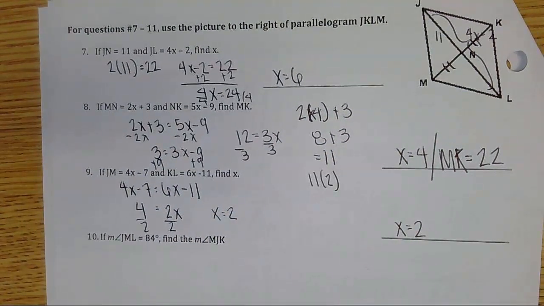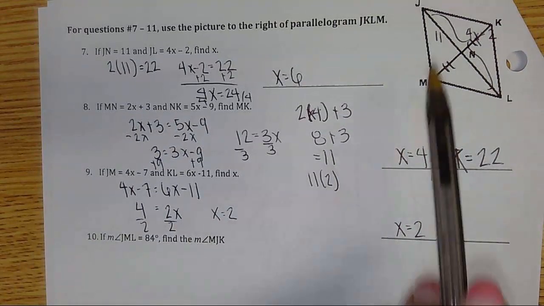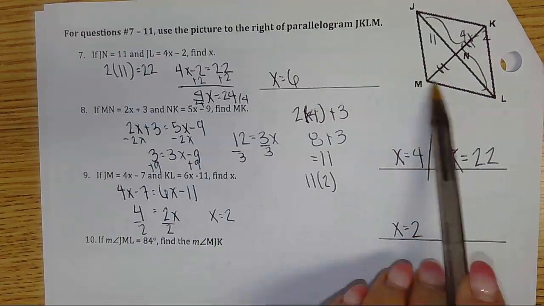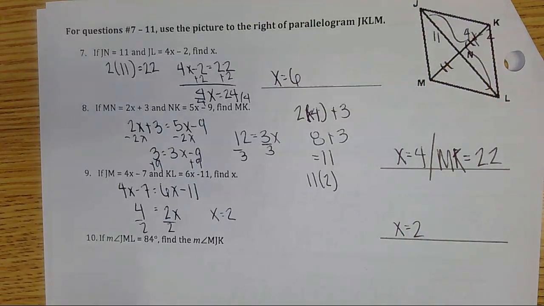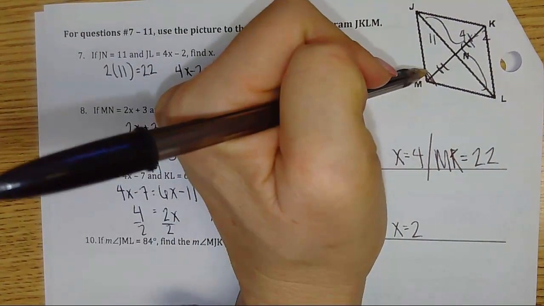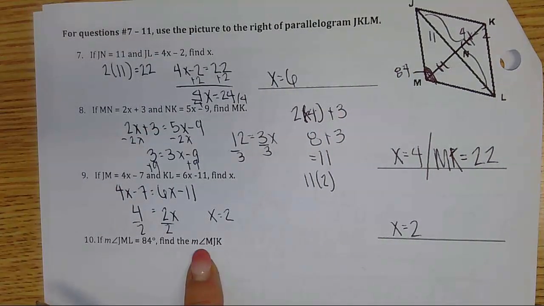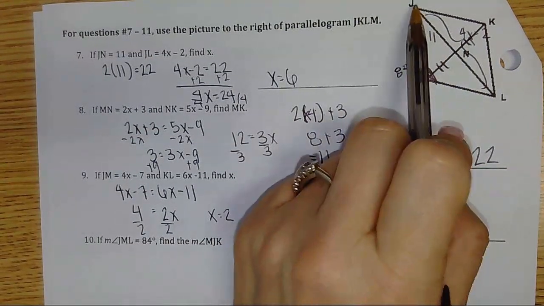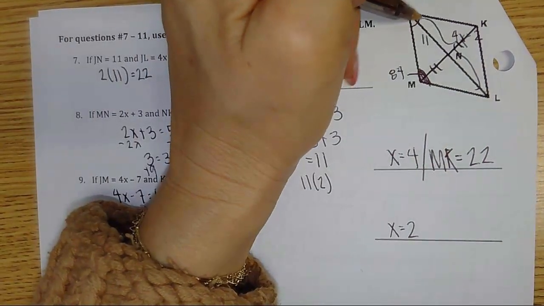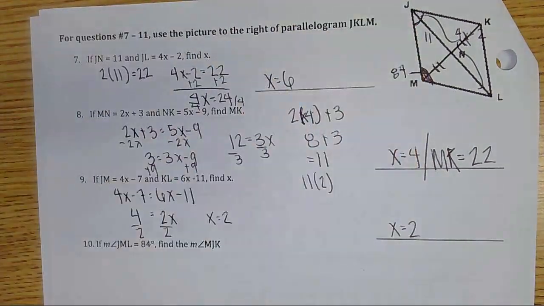Okay, so next up it says that if JML, this whole angle right here, is 84, so this angle right here I know is 84, then find MJK, this angle up here.